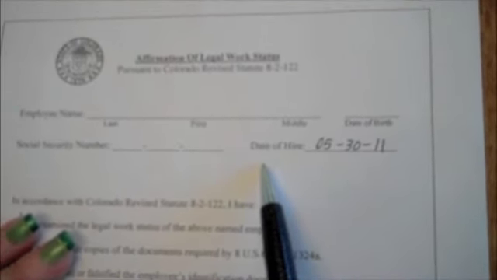Please fill in their date of birth. Write in their social security number on the second line. Again, the date of hire is 05/30/11. Then you see a statement that says, in accordance with Colorado Revised Statute, and there are 4 statements listed below there.